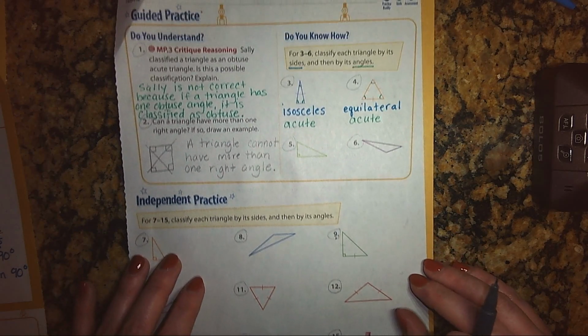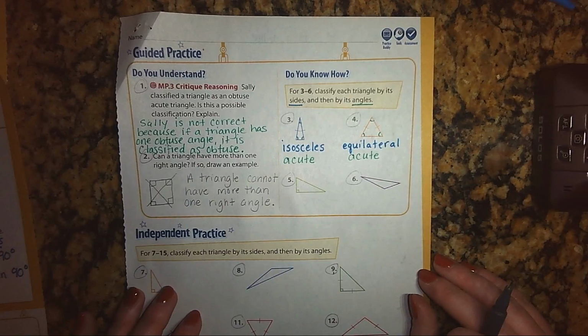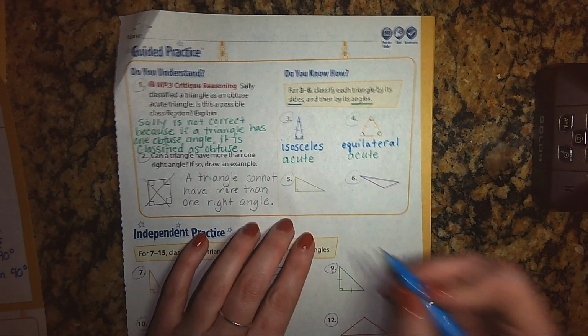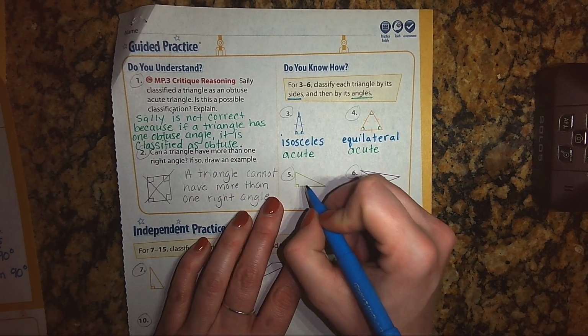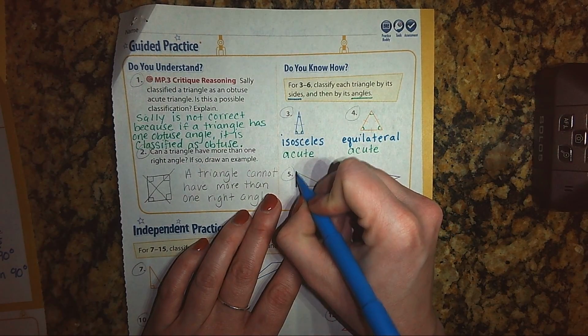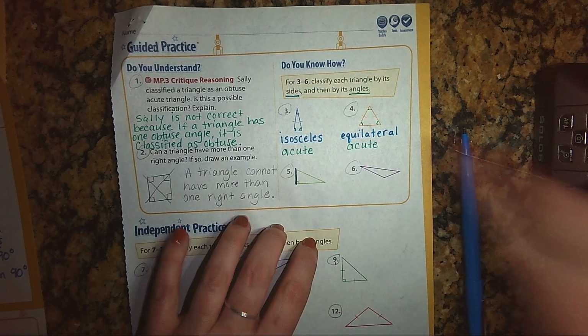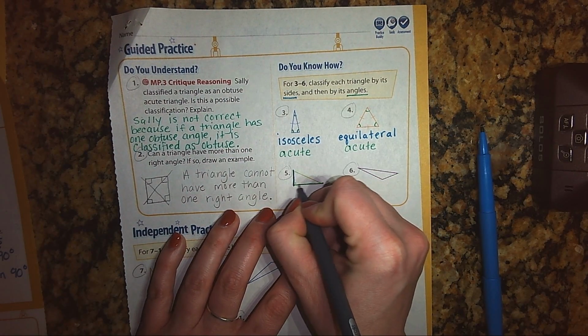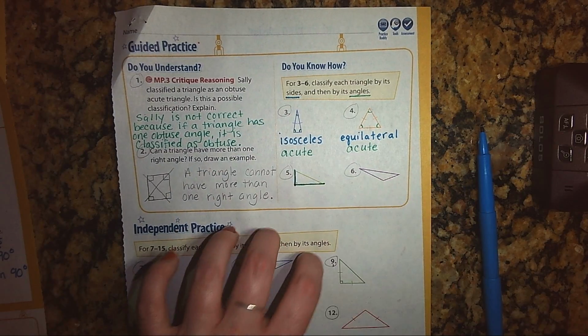Number 5, let's classify it first by its sides. Something that you could do here that might help you see it a little bit better is to just kind of trace over the sides. And I can see those 2 sides are definitely not the same length.